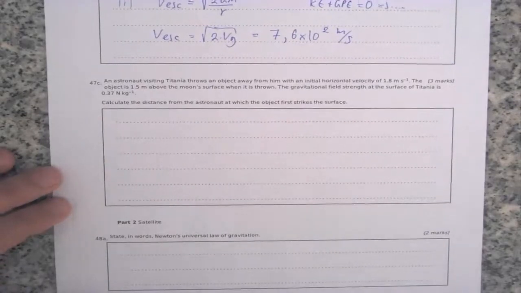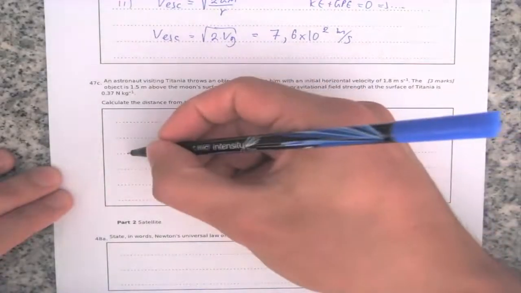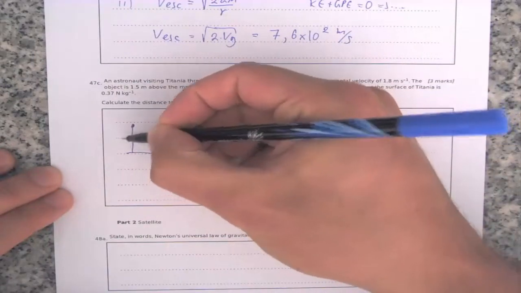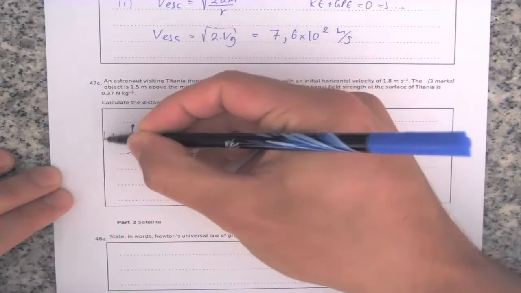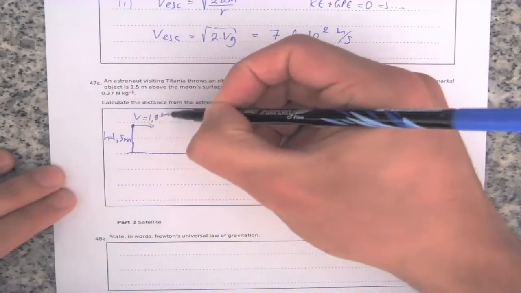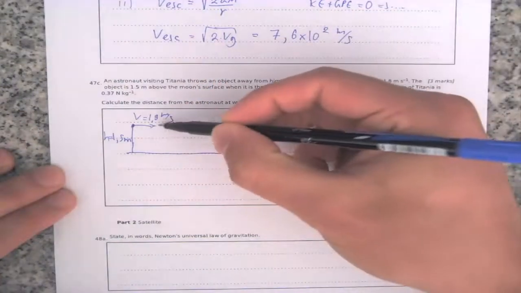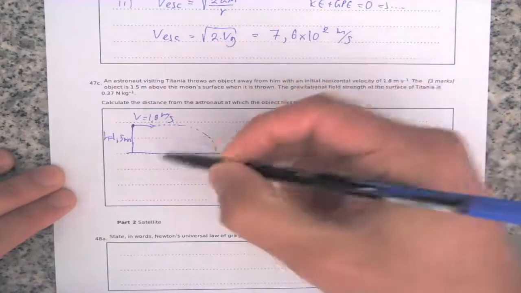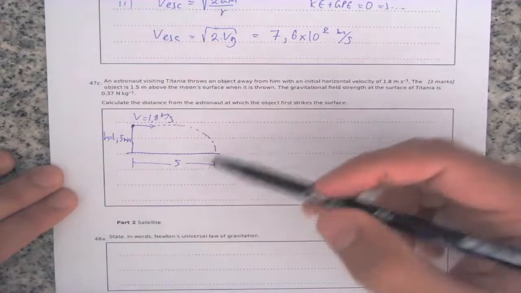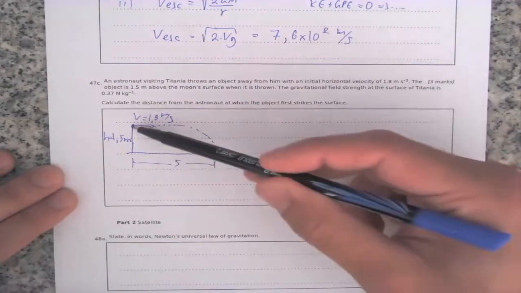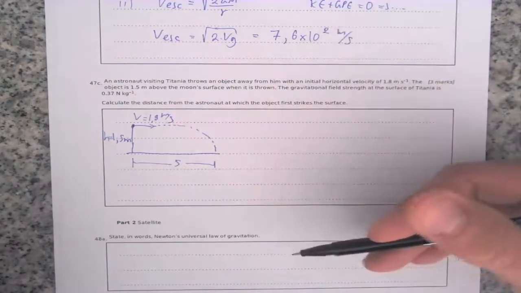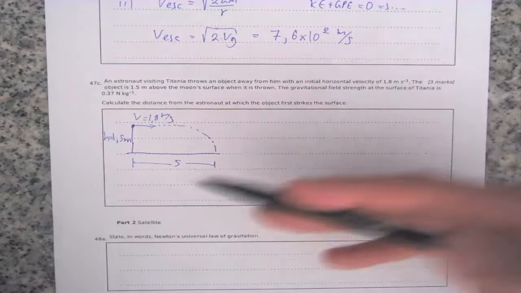Okay, so here it's something from topic 2. What do you have? You have here the surface of Titania. The astronaut throws an object from 1.5 meters height. So the object moves in this direction with a horizontal velocity of 1.8 meters per second. So it's going to make this projectile motion, and you try to calculate this specific distance s. In order to do that, of course, we need to find the time that it needs to move all the way down, but we need to work first in the y-axis in order to do that, and then we work in the x-axis in order to calculate distance.